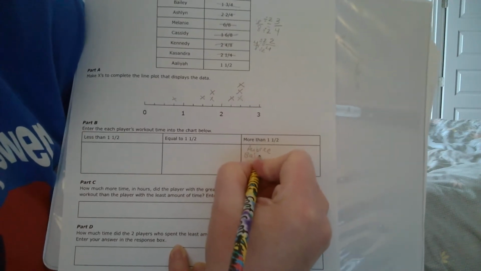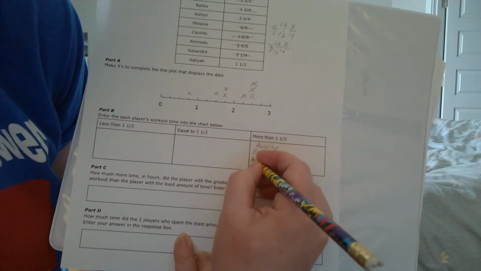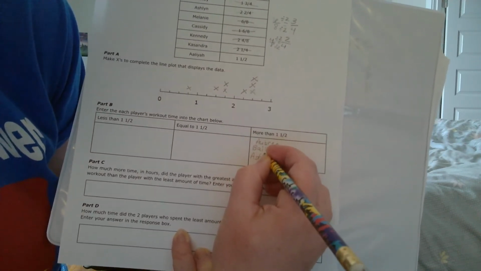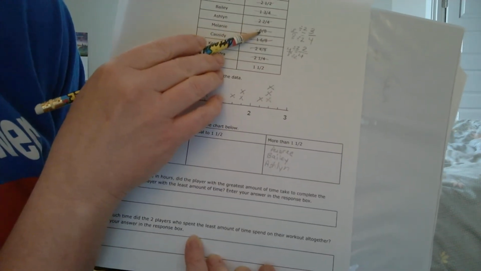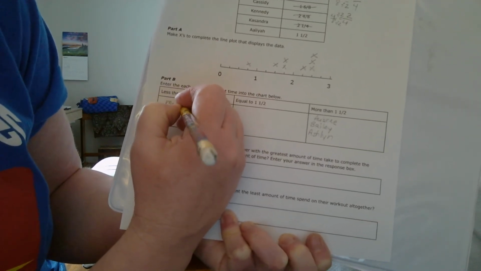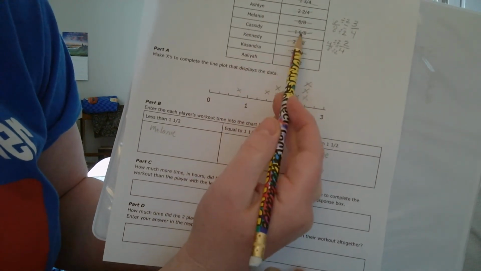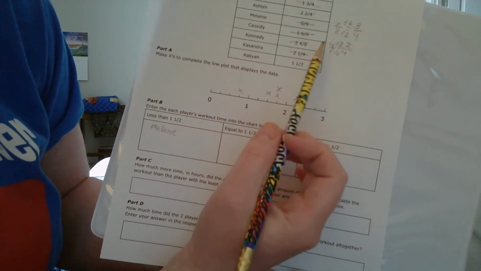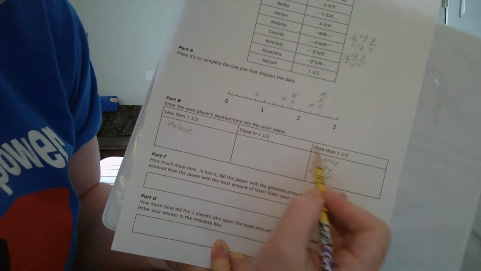Bailey. Ashlyn, 2.5. So 2.5 is more, so we have Ashlyn. Melanie, 6/8 is going to be less. Melanie, 6/8. Cassidy is 1 6/8, but 6/8 is 3/4. So 1 3/4 is greater than.